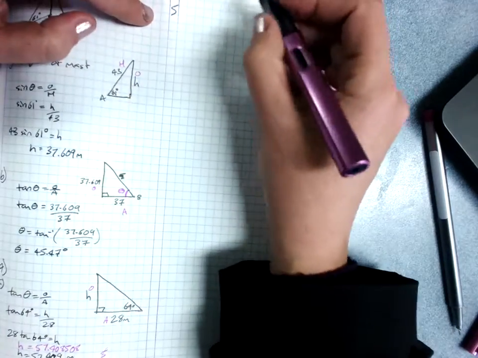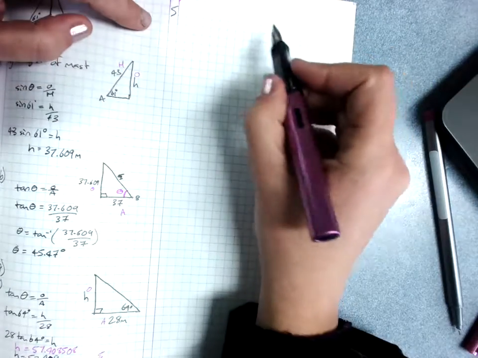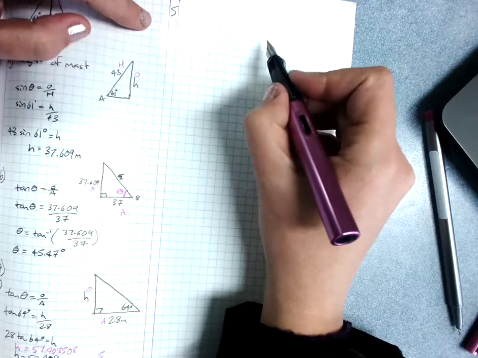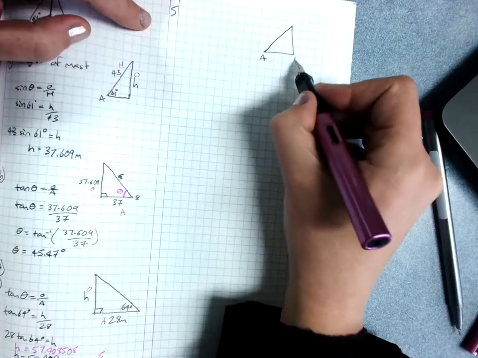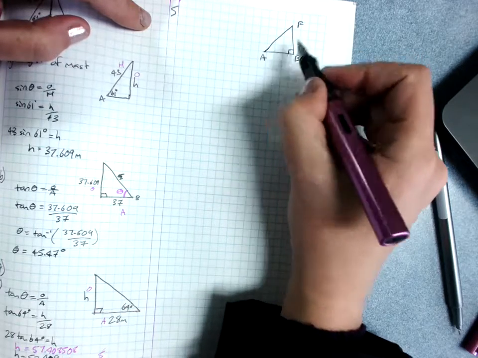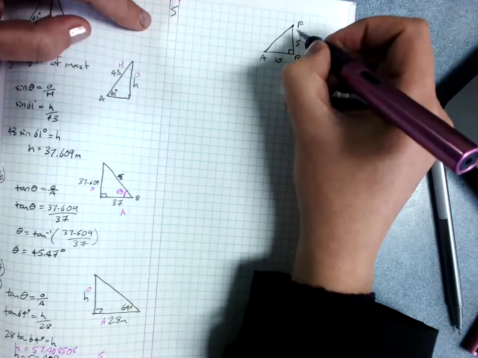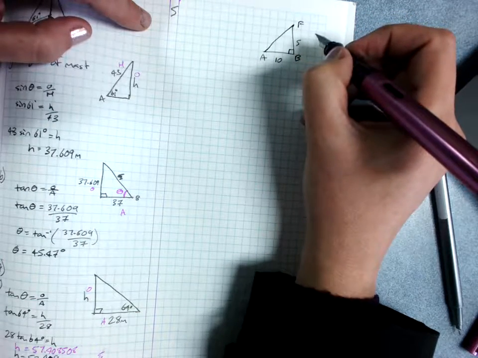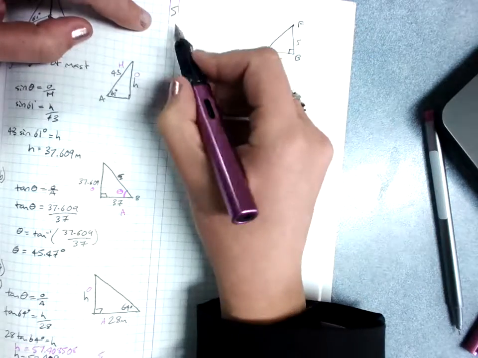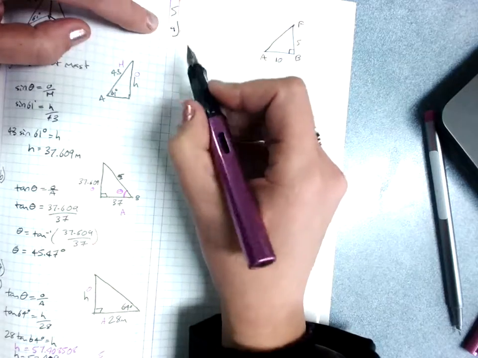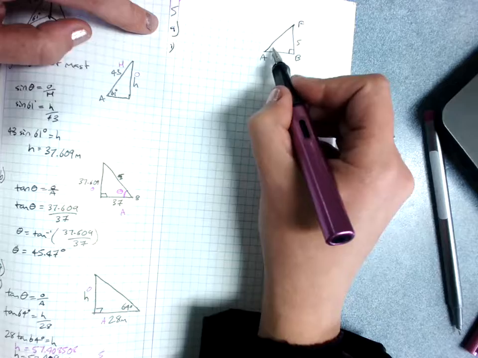Question 5. We have a rectangular prism. They want us to draw a triangle ABF. And for question A, part I, they would like angle BAF.